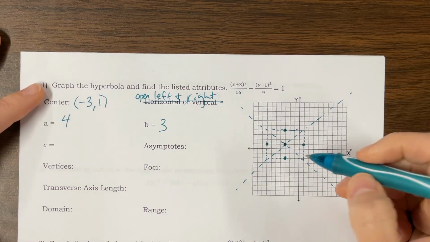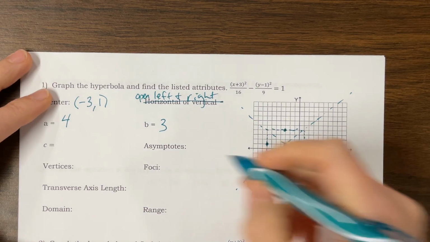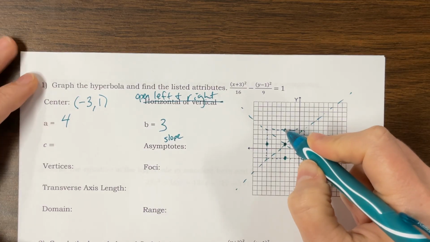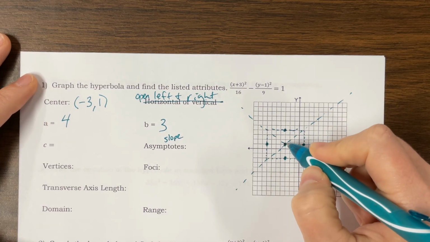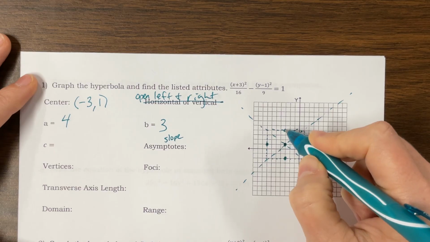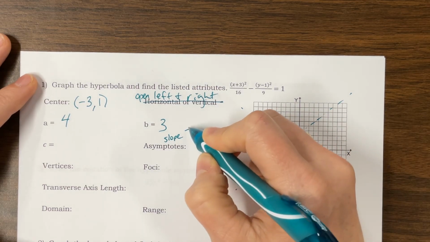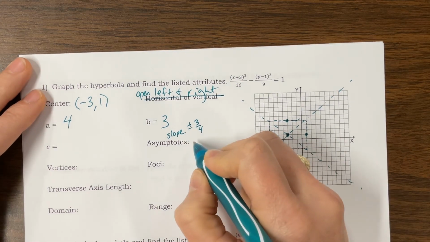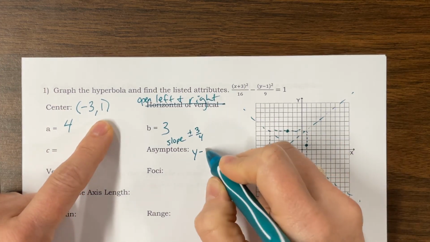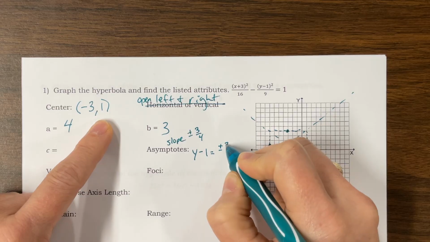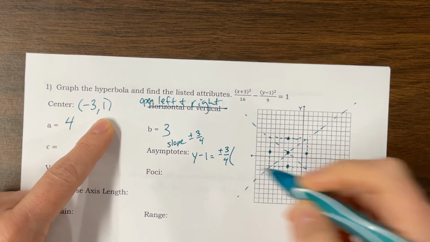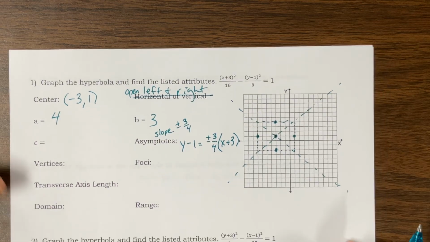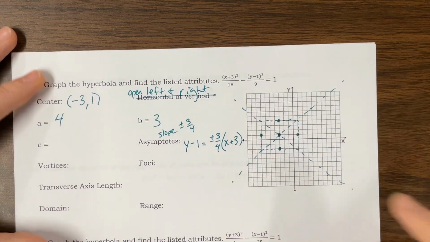So what is the slope of the asymptote? Well, we can do slope first. How much did we go in the y direction? We went up 1, 2, 3. We ran 4. So our slope is going to be plus or minus 3 over 4. So the equation of our asymptotes is going to be y minus the y value is equal to our slopes plus or minus. So this is actually 2 equations in one, times x plus 3. And if I wrote those in individually, they would give me these right here.